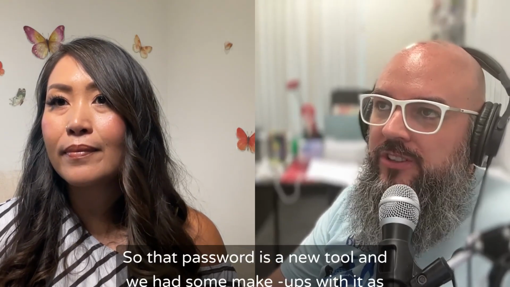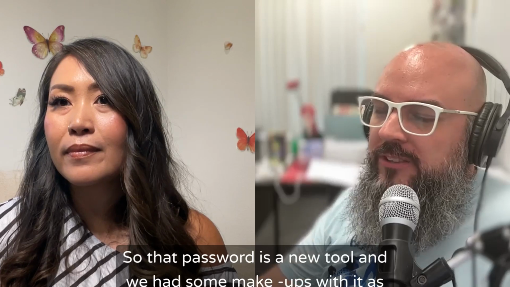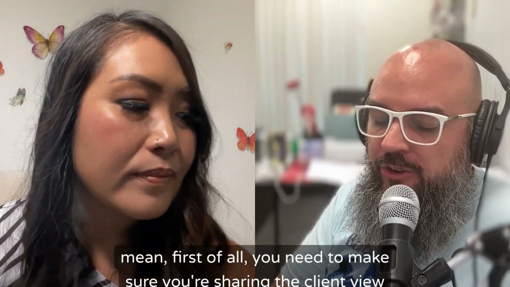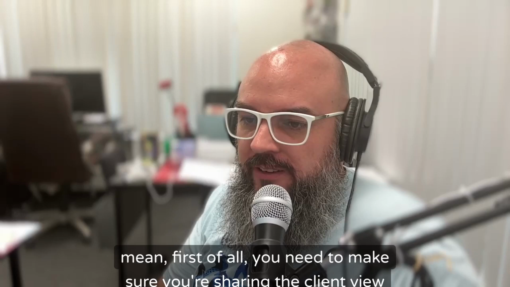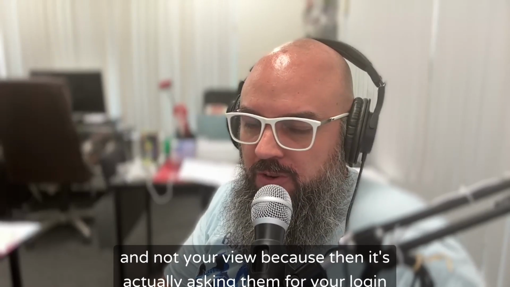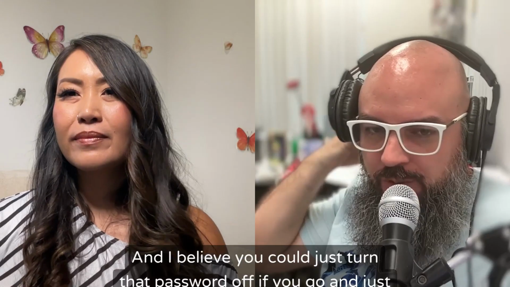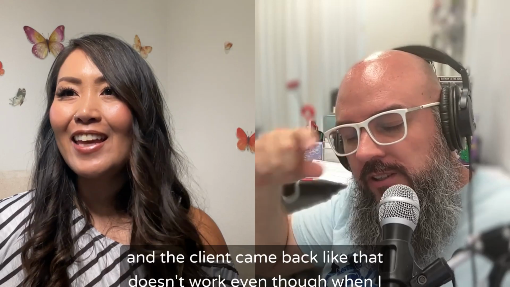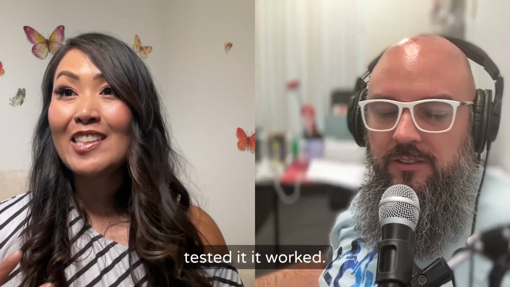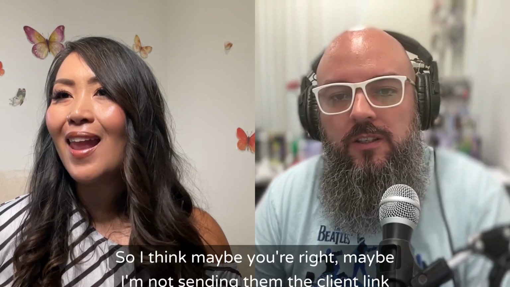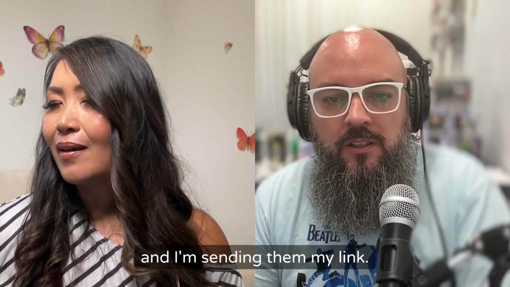So that password is a new tool, and we had some hiccups with it as well, but we've worked through it. First of all, you need to make sure you're sharing the client view and not your view, because then it's actually asking them for your login password. And I believe you could just turn that password off if you go and just delete it. I tried and the client came back like that doesn't work, even though when I tested it, it worked. So I think maybe you're right. Maybe I'm not sending them the client link and I'm sending them my link.